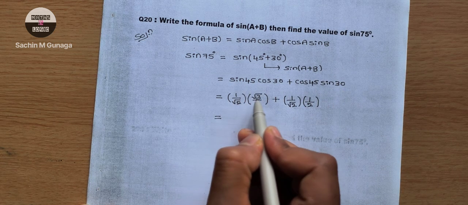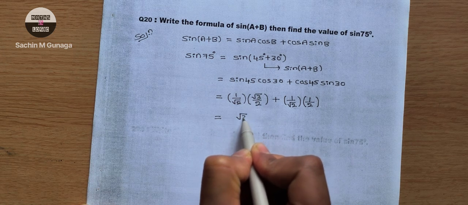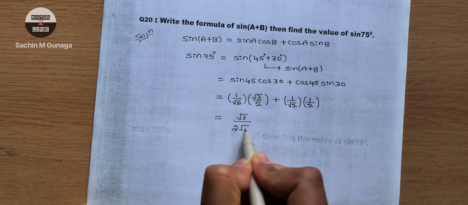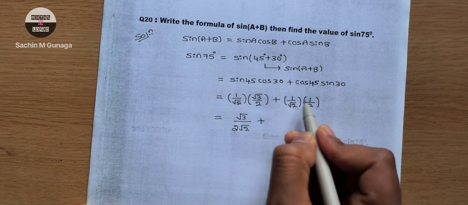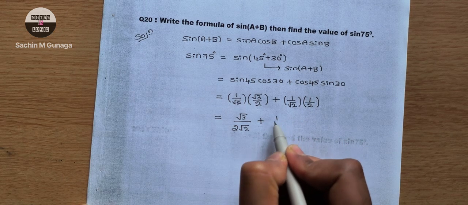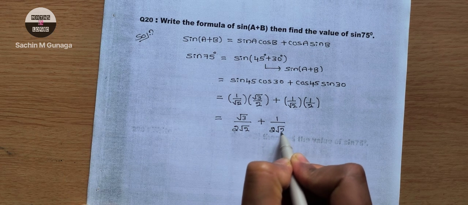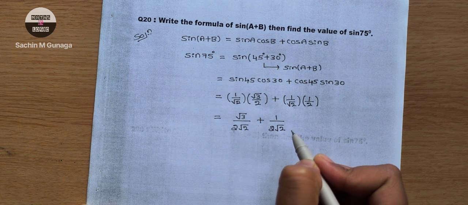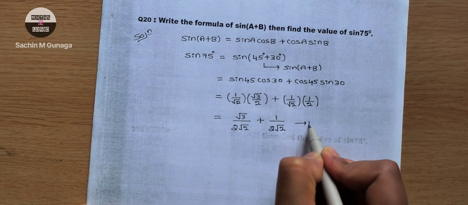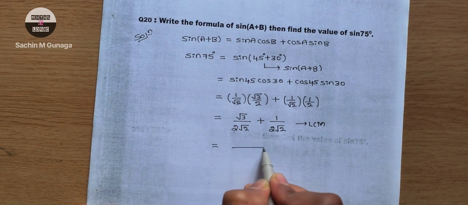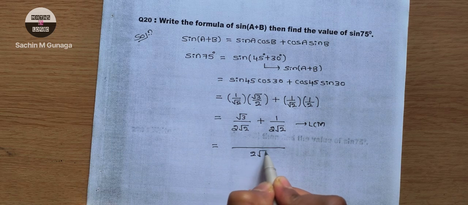Therefore multiply 1 into root 3 is root 3, divided by 2 into root 2 is how much? 2 root 2. Plus 1 into 1 is 1, divided by, again root 2 into 2 is what? 2 root 2. After multiplication, we need to take the LCM. Both the denominators are the same, so the LCM becomes 2 root 2.